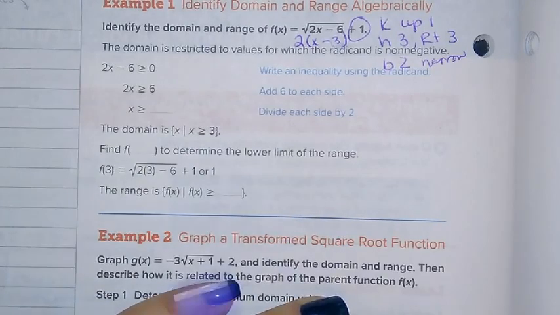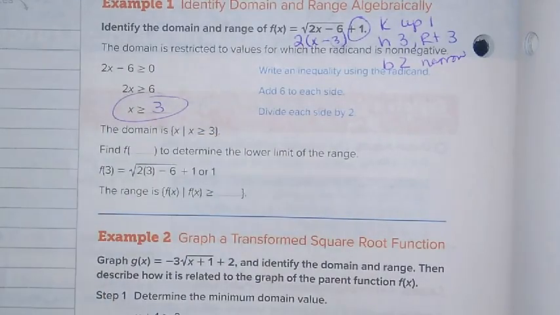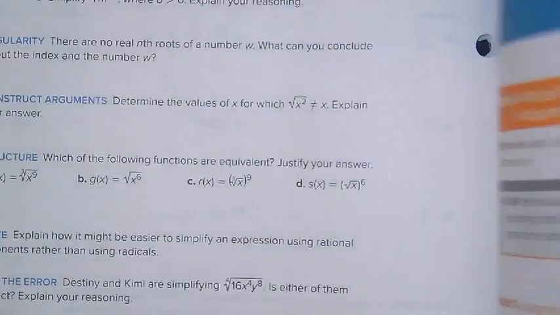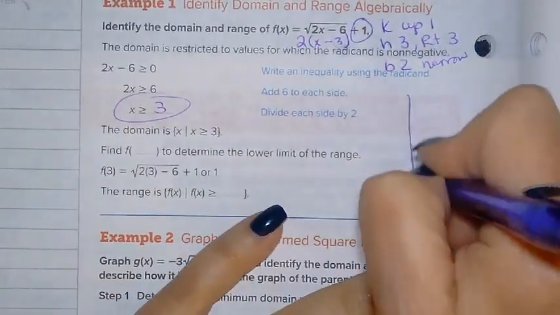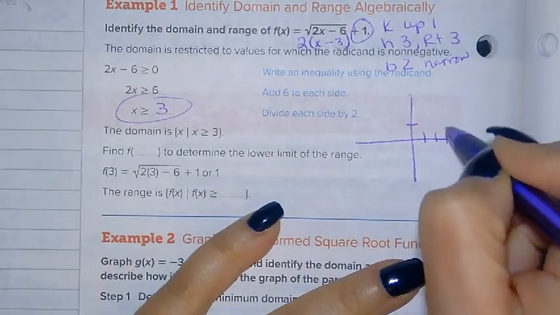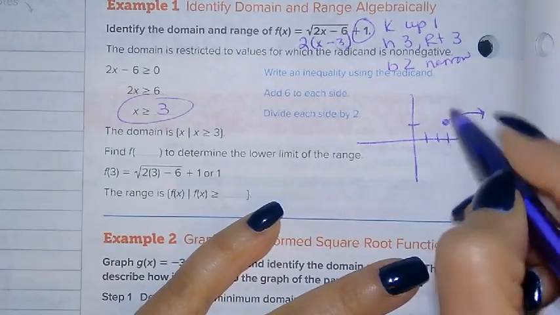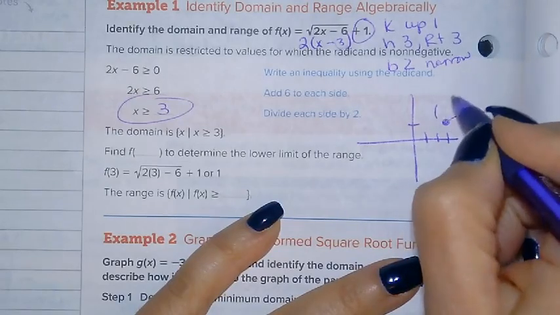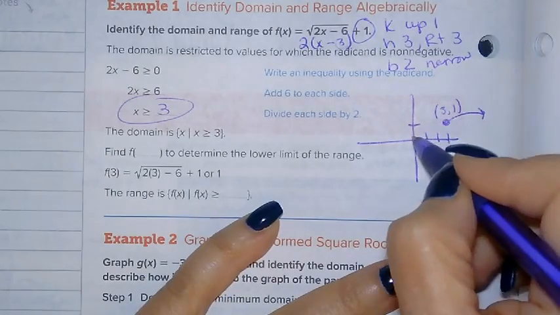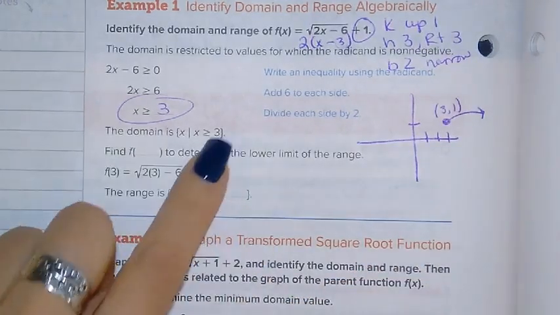You could also set the inside equal to 0. Get your H there. Now the graph, I'm not going to go back because we didn't do any transformations there. This graph moved up 1 and right 3. I'm not going to really graph how narrow it is, but our new, if you want to call it vertex, is 3, 1. Okay? So it's going to start here instead of 0, 0, because it went right 3, up 1. And that changes our domain and range.